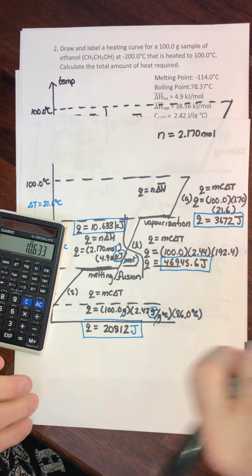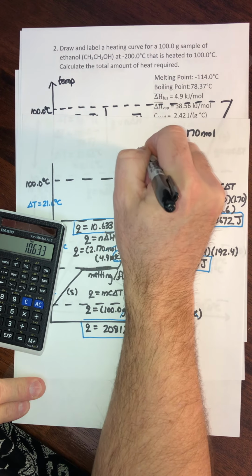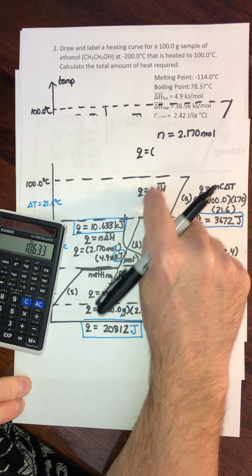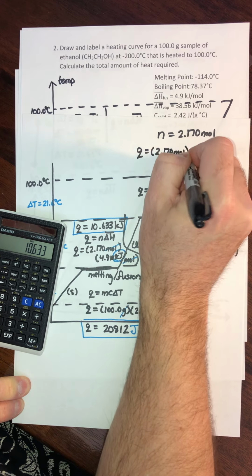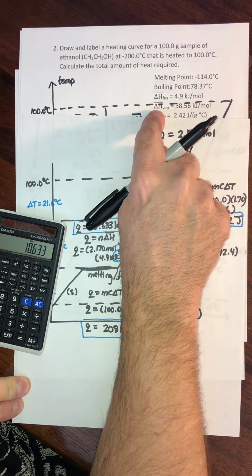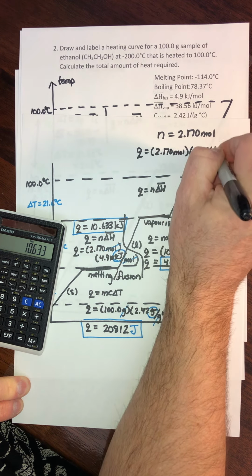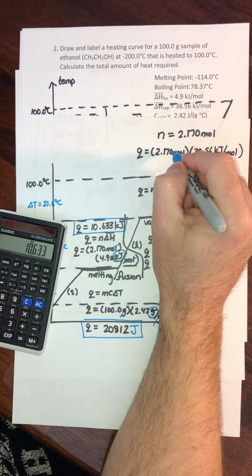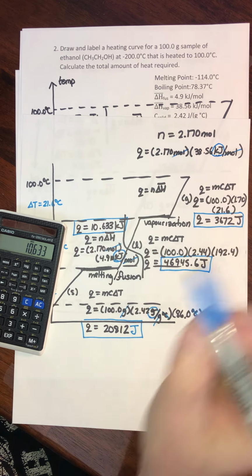All right, now you've done one. Let's do the second one. So Q equals, okay, I did move it up again because I kind of ran out of space. The number of moles, you still have the same number of moles, 2.170 moles. Now this delta H is for vaporization, so you just look up the right number, 38.56 kilojoules per mole. Once again, moles in the numerator and moles in the denominator cancel, and that leaves you with just kilojoules.